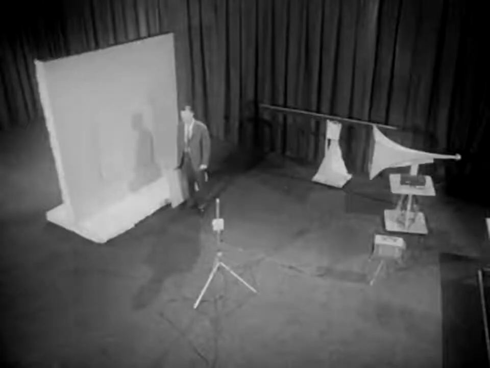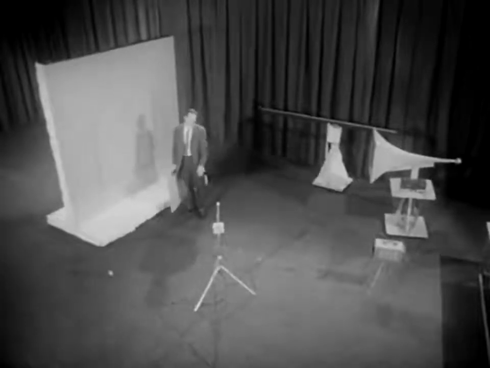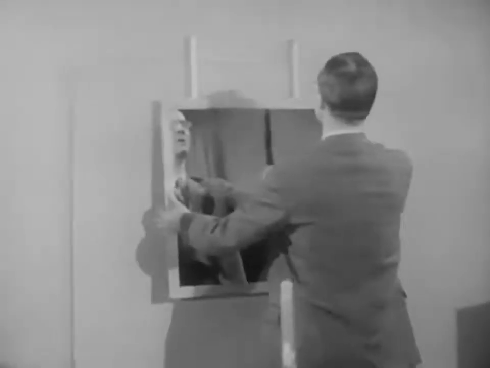Well, I think you'll agree that's fairly convincing evidence that the sound is really traveling along these paths as we expected. But we haven't really asked the key question yet. Is this angle of reflection equal to the angle of incidence? Here's a quick way to find out. Looking past the microphone and into the mirror, you can see that the microphone lines up with the axis of the horn. So the sound and the light do follow the same path.